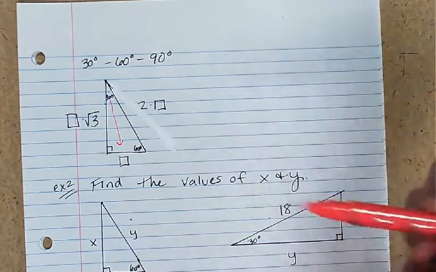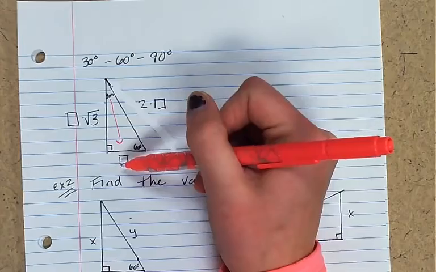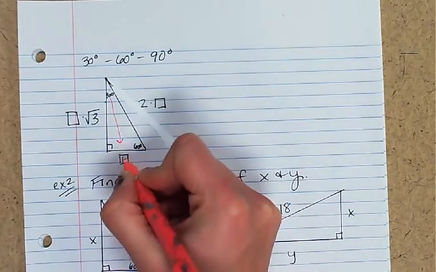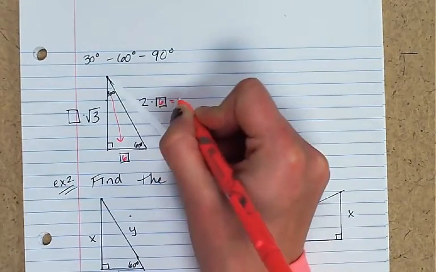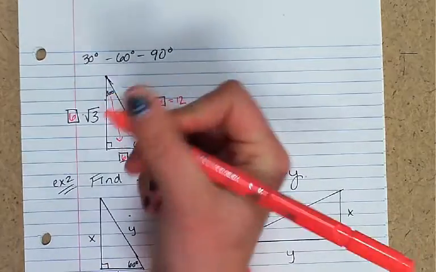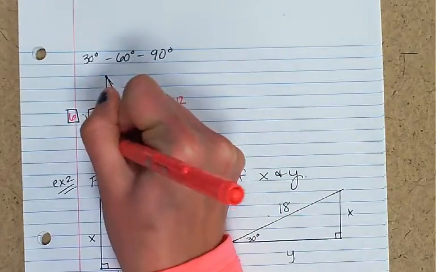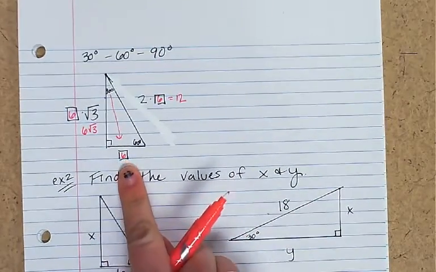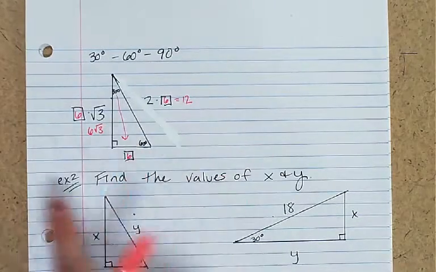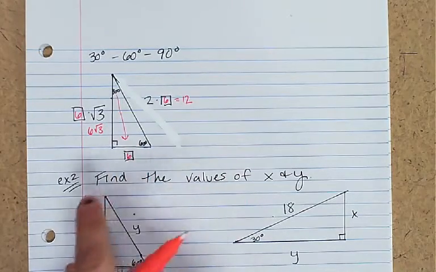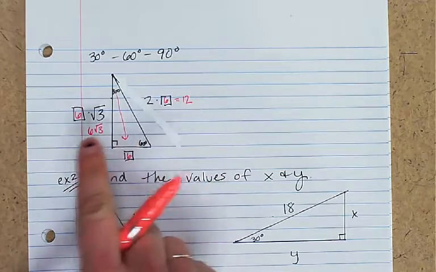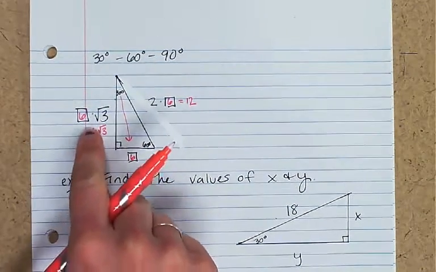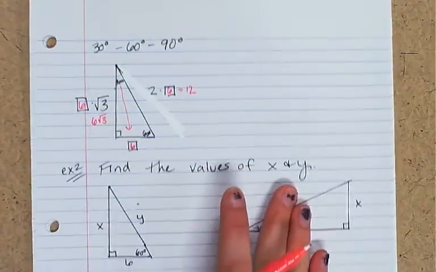So if this was, let's say, 6, this would be 2 times 6, which is 12, and this would be 6 times root 3, which is just 6 root 3. So like I was saying, if you have this value here opposite 30 degrees, filling out the rest is pretty easy. Really the only one that's difficult is if you get this value and you're solving for the other two.